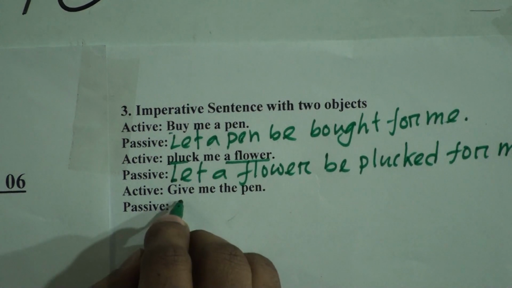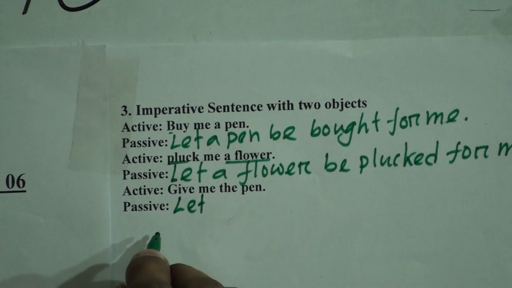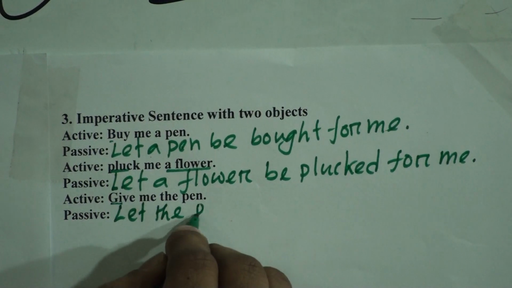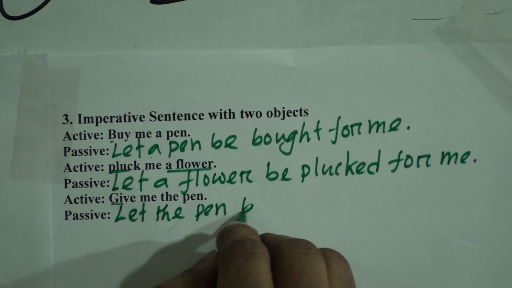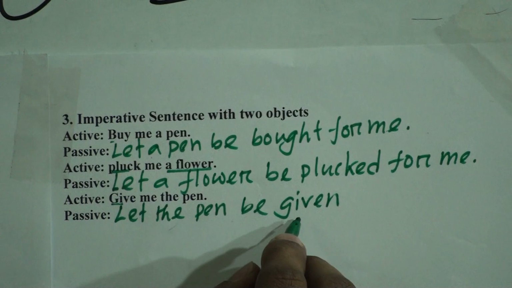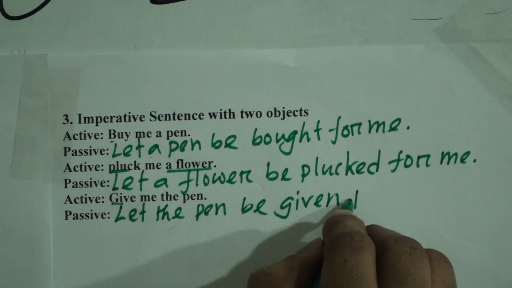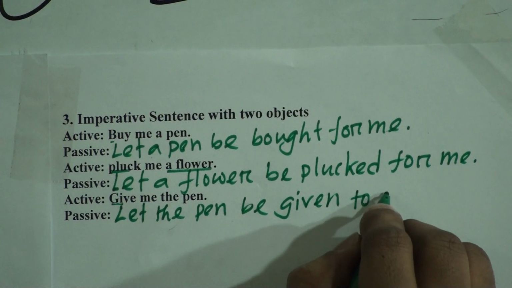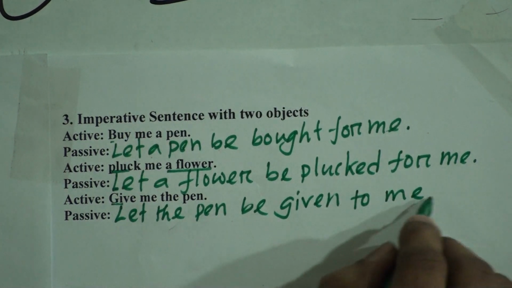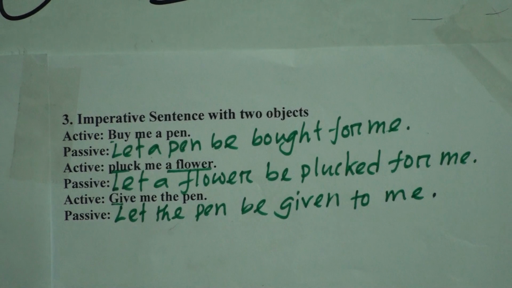Give me the pen. We have to put let first. It starts with give, the main verb. The pen is the object. It will become the subject. Let the pen be, and give, gave, given. After given, we have to put to. And then me will be. Let the pen be given to me. This is the rule. Okay.